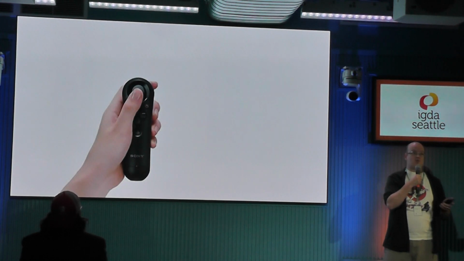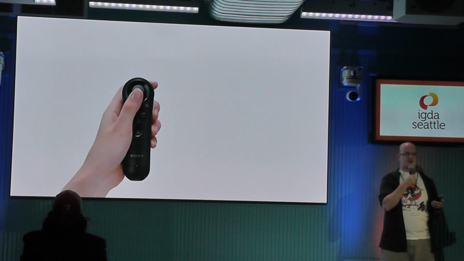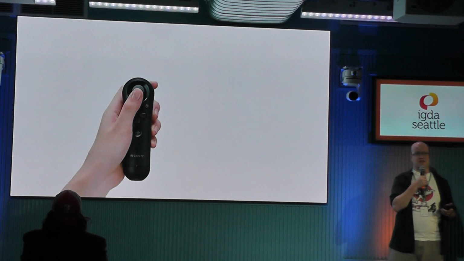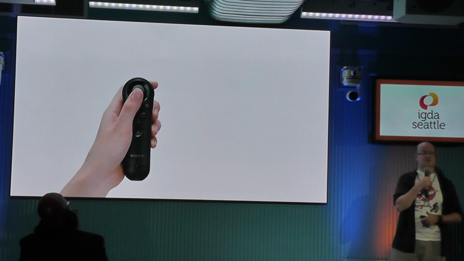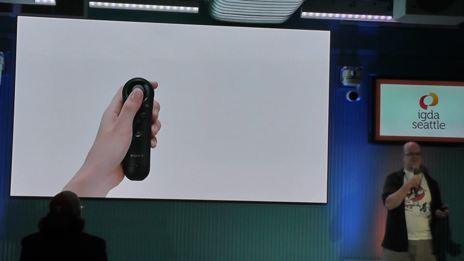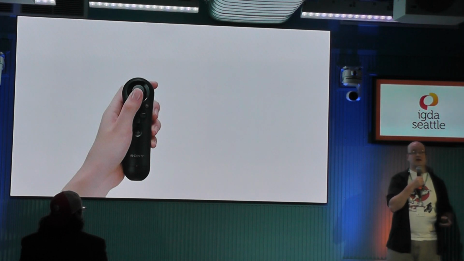Because I mentioned we wanted to control this third-person character, there was this other really weird controller that existed on the PlayStation 3 called the Navi. I don't know if any of you have seen this one before. It's kind of like half of a Dualshock 3 controller. It's got a thumbstick and some buttons. It's not positionally tracked at all, though.